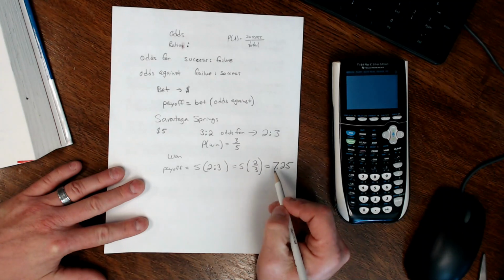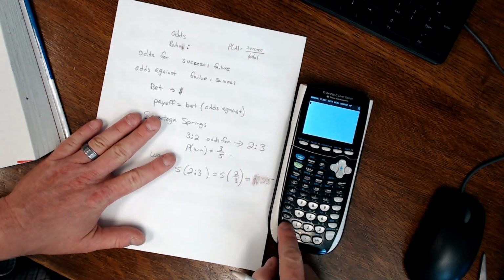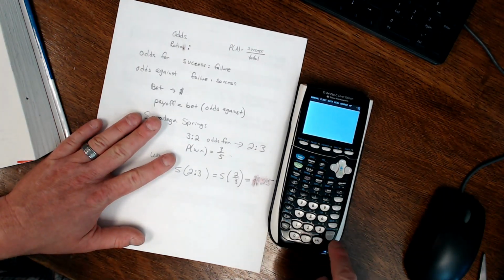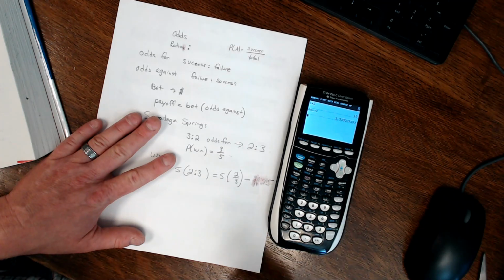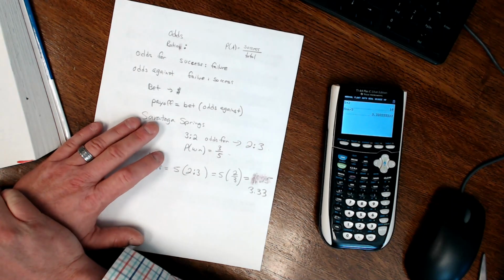Let's actually calculate that out. I did 5 times 2, and I divide that by 3. I won a whopping $3.33.